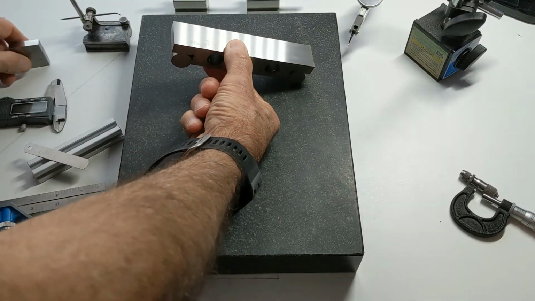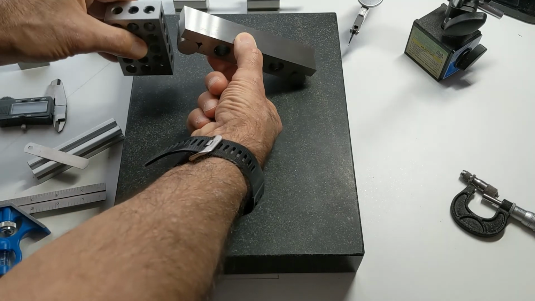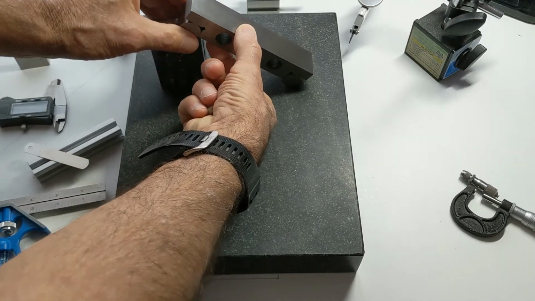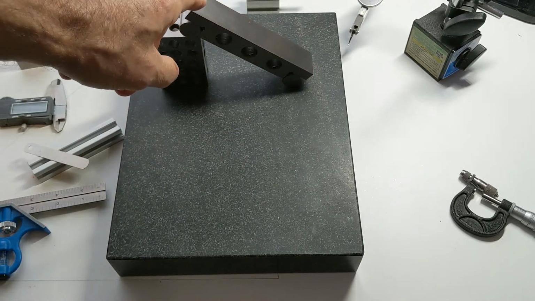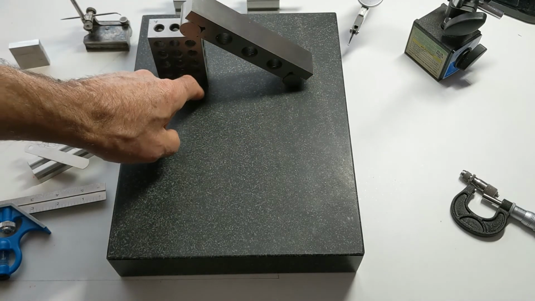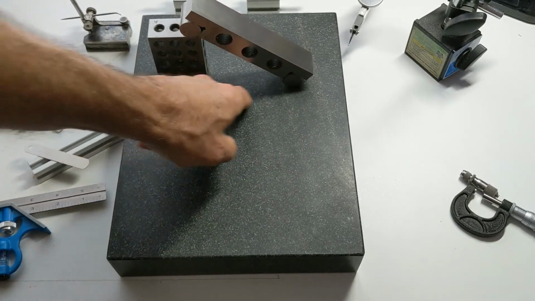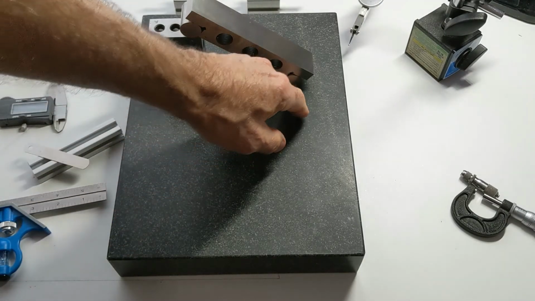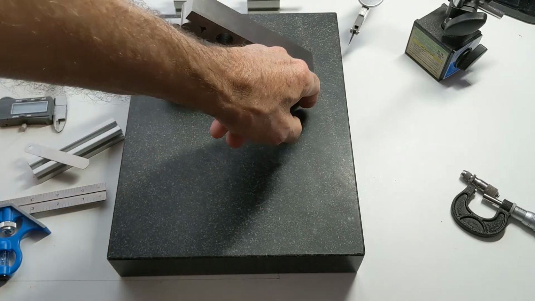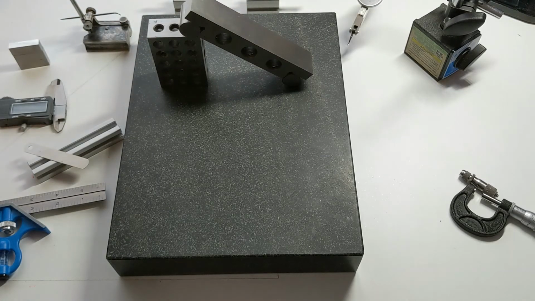If we recall our discussion of the Egyptians and the 3, 4, 5 triangles, what if I set this on a 3 inch block? Now I have a 5 inch hypotenuse, a 3 inch vertical, and a 4 inch base, and now I know that this angle is going to be a little over 36 degrees, for example, and that can be a way to test a part that has to be at a particular angle.